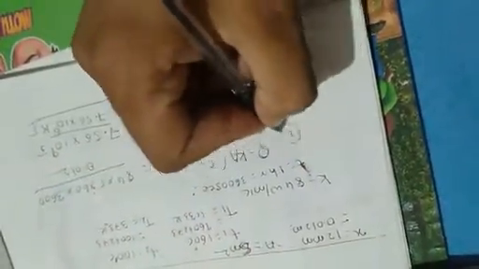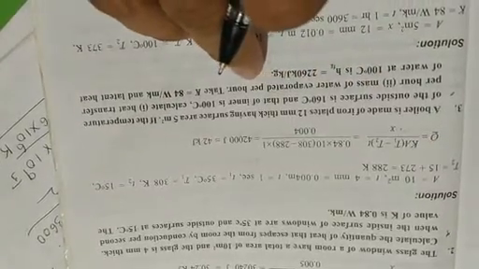In the second part, they have asked for the mass of water evaporated per hour.